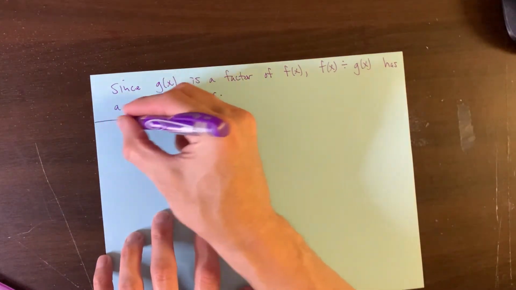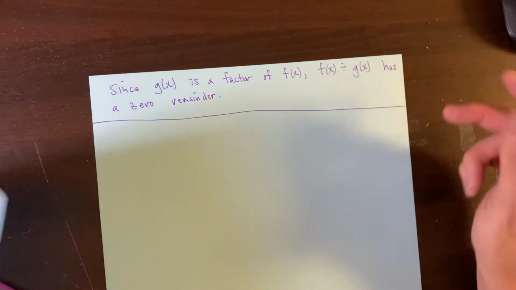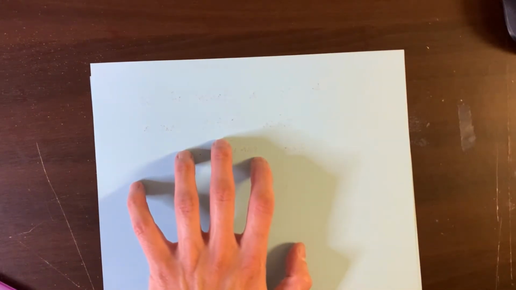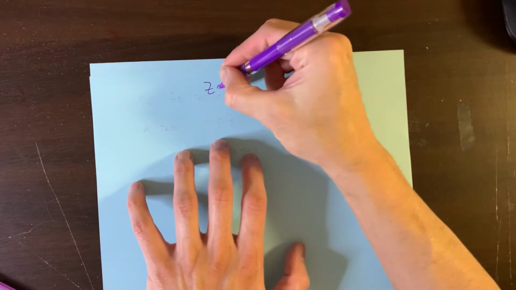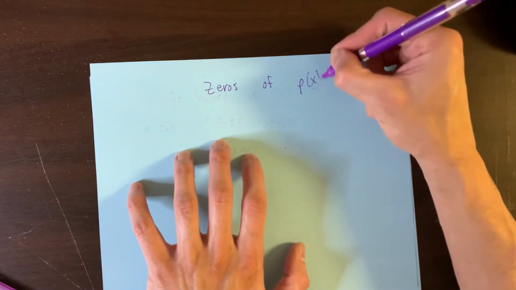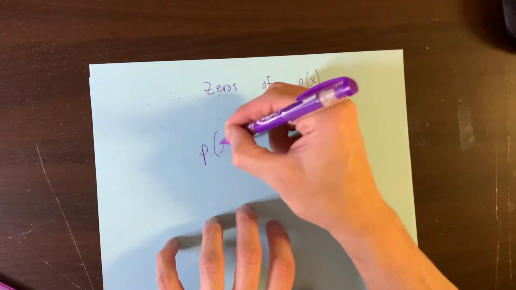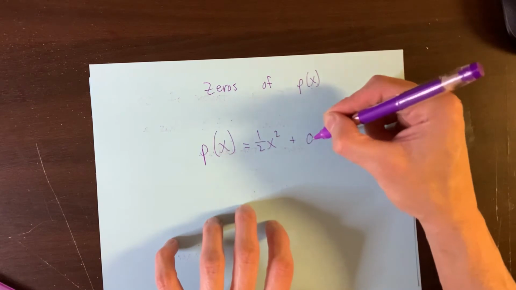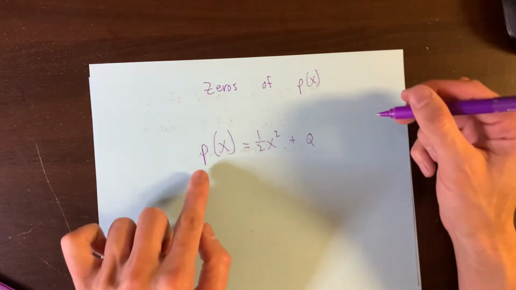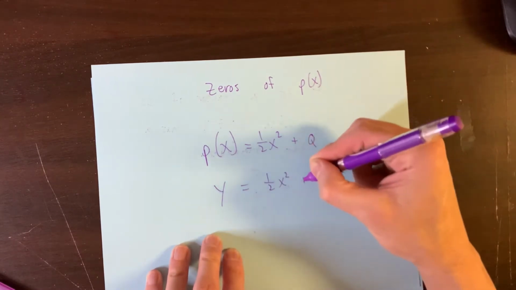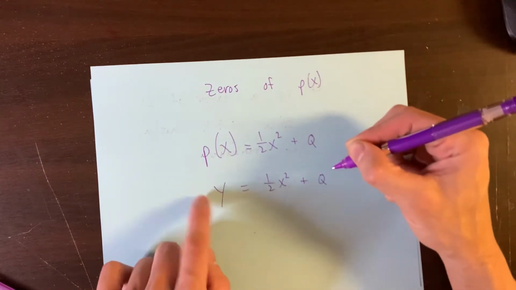Now, I want to throw this at you, and don't copy this down, just watch for a second here. So the overall goal is to find the zeros of p of x. Now, it's given to us that p of x equals 1/2 x squared plus q. If it's okay with you, remember that p of x just means y. It's just function notation, but at the end of the day, it just means y, doesn't it?